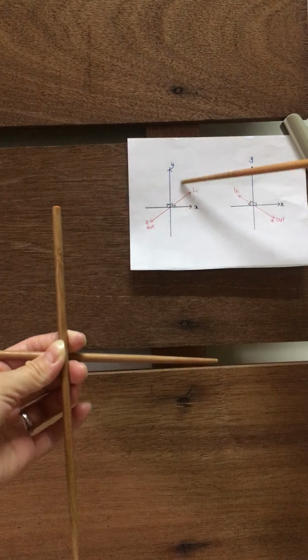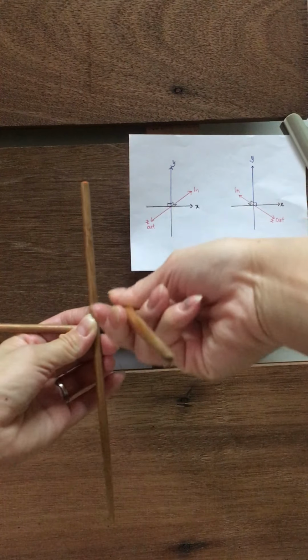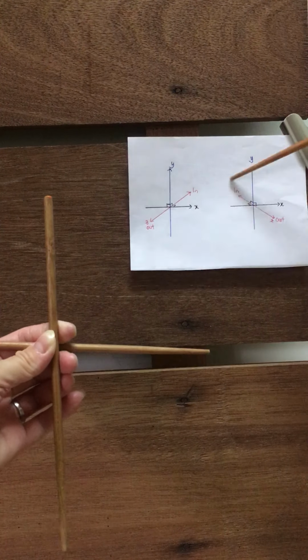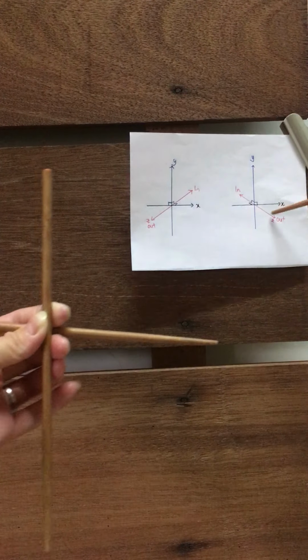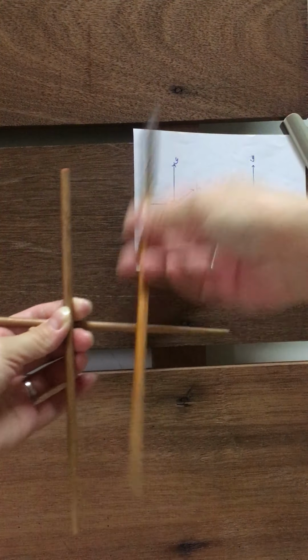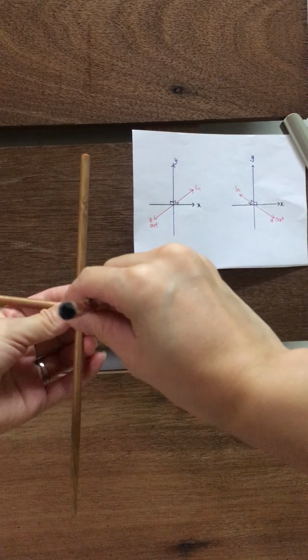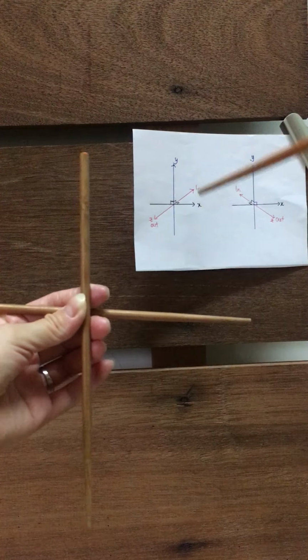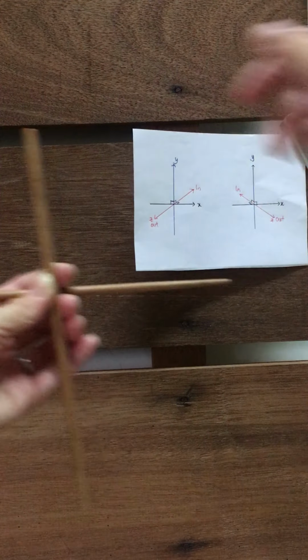If you have this type of arrow, it means going in. If you have this one, it means going out. So this is your Z axis: in and out, X and Y.